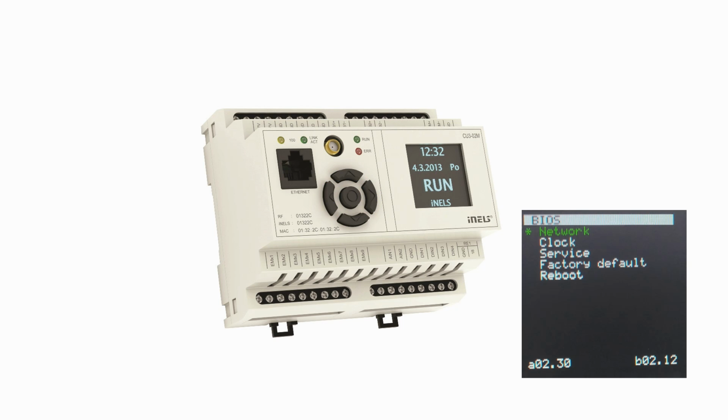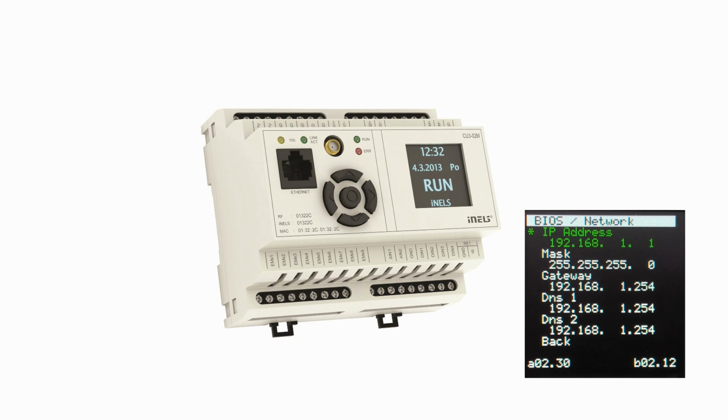With the middle button, open the first option, Network, where we can see the network setting details. The default IP address is 192.168.1.1, and for the illustration on how it works, it will be good to view the following.